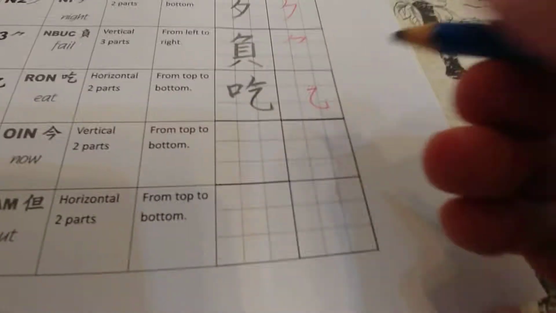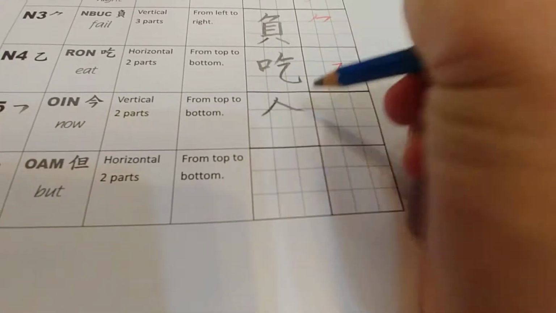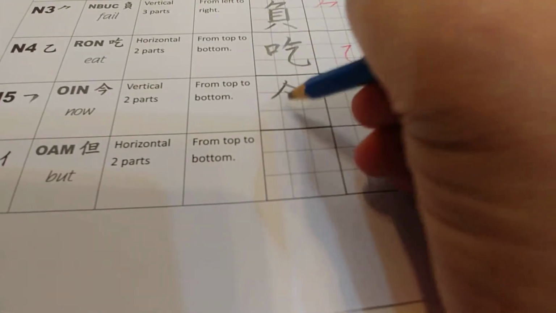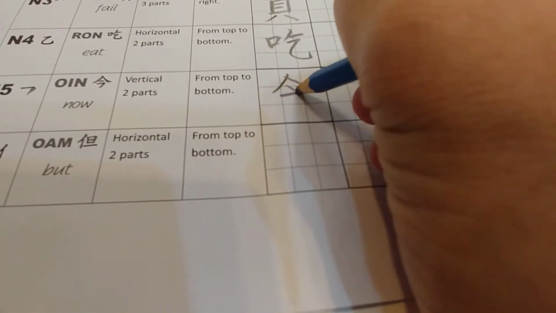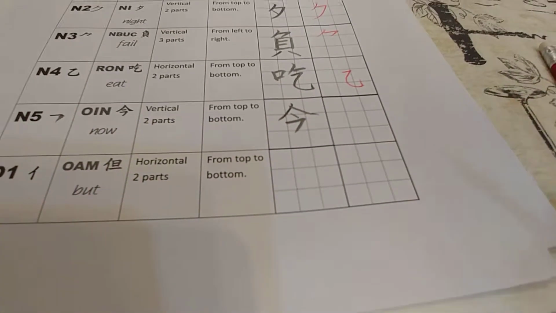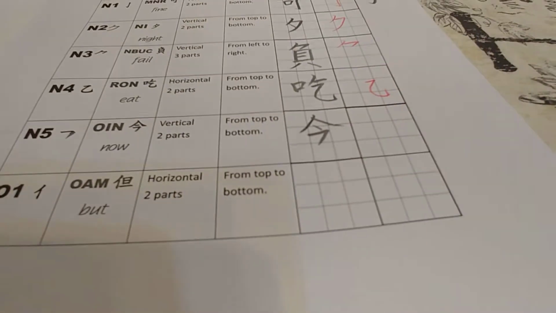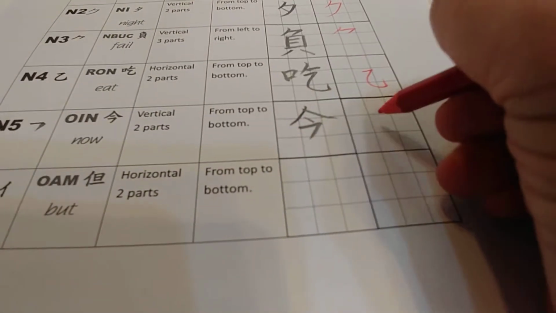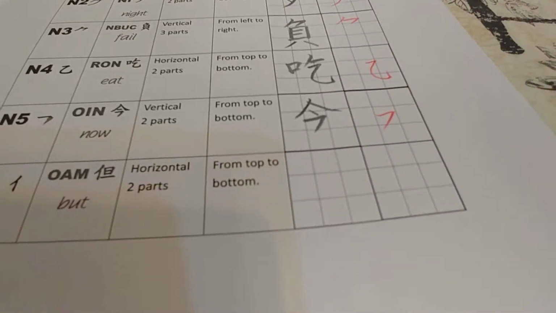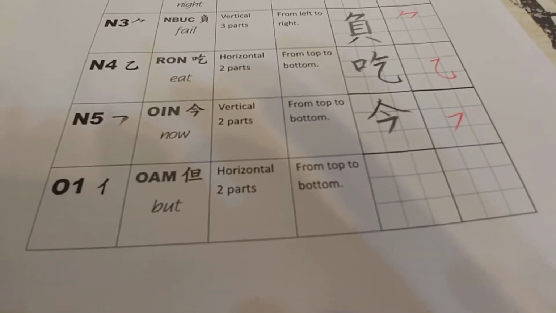And this is an example. O, I, in the last part here, horizontal line with a sharp turn. This is Canjie, now it means. And this part here is N5, like this. Okay, the last one in this lesson is O.